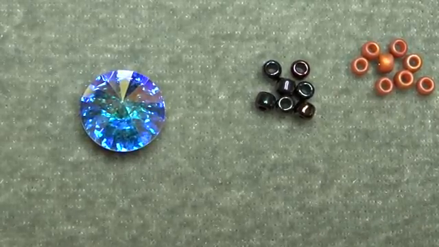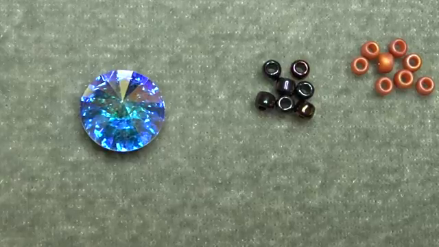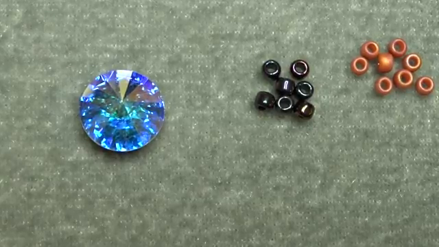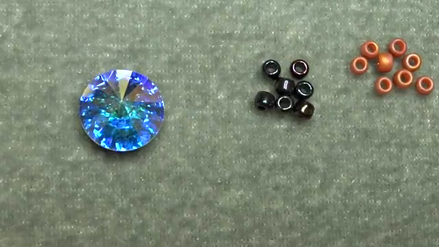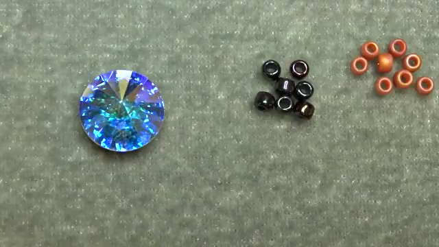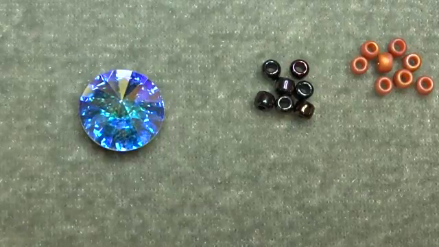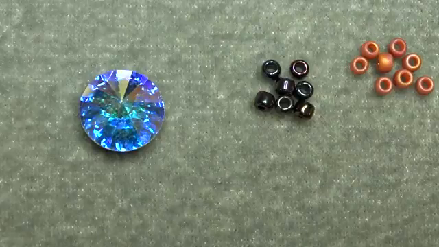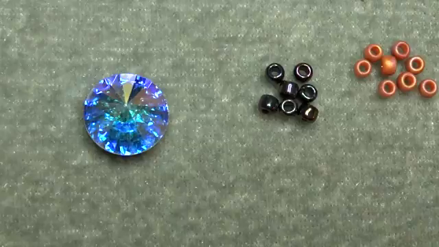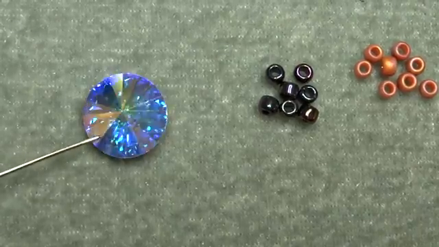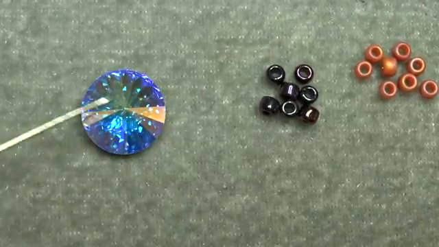Probably the most popular and widely known finish is AB, which stands for Aurora Borealis. And it's just a bead that has some sort of an iridescent surface. I don't know if you've ever seen the Aurora Borealis or Northern Lights, but I have. You see them up in the Arctic, and it's just kind of like a curtain of shimmering colors. And that's very much what this is, a great example of that.